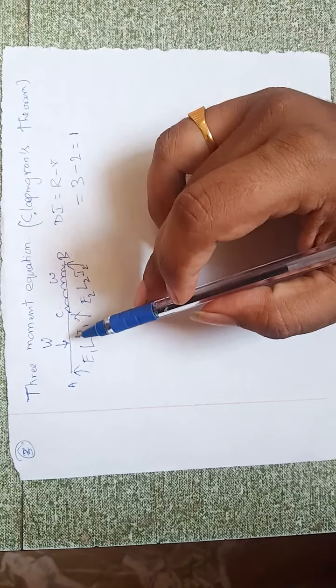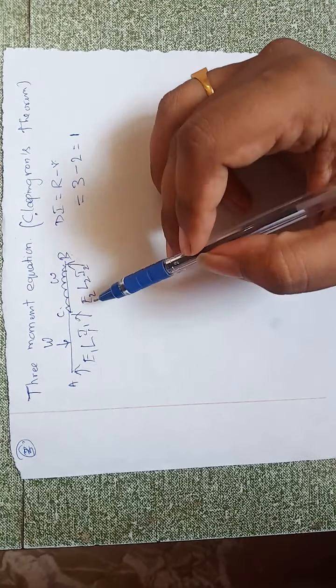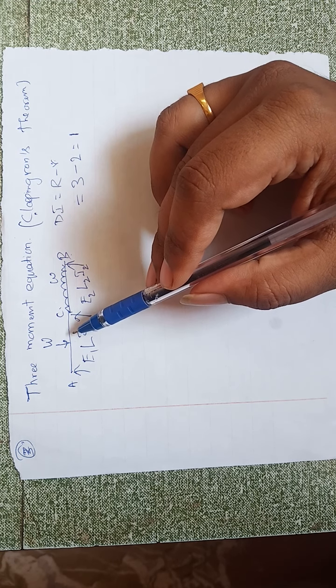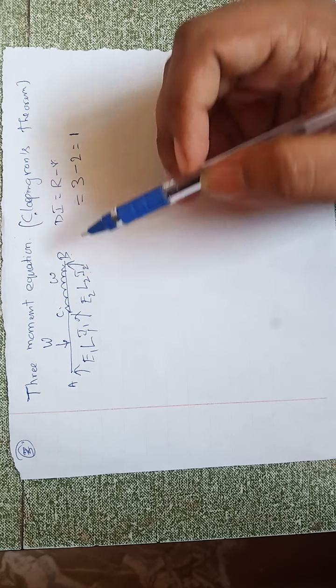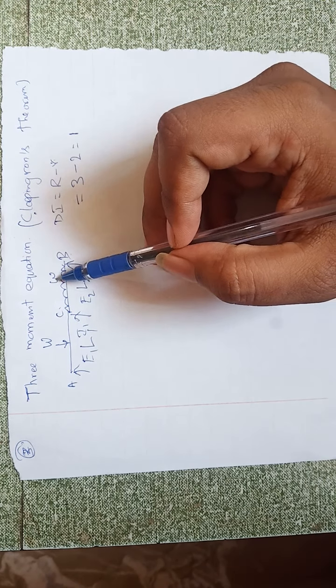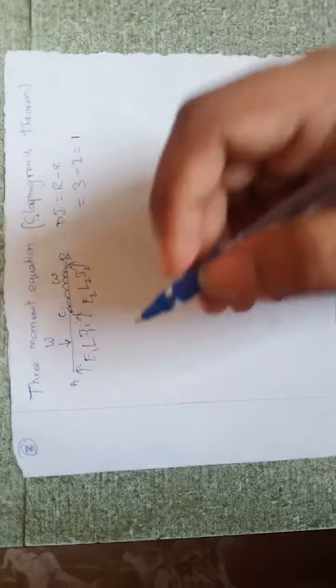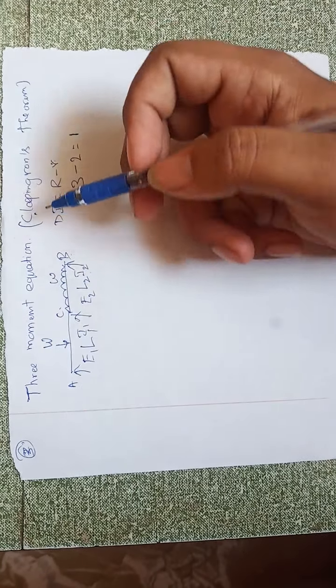So it has two different materials, E1 and E2. It has two different lengths, L1 and L2, and it also has two different cross sections, that is I1 and I2. Here you can see that it is a UDL W, and here it is a point load capital W. So how to solve using the three moment equation?